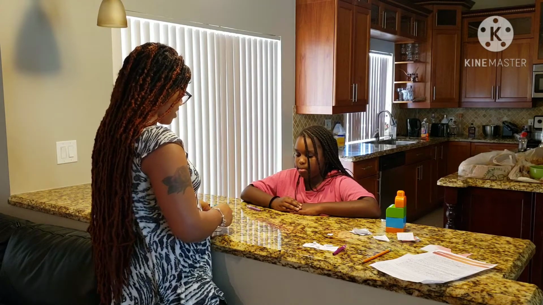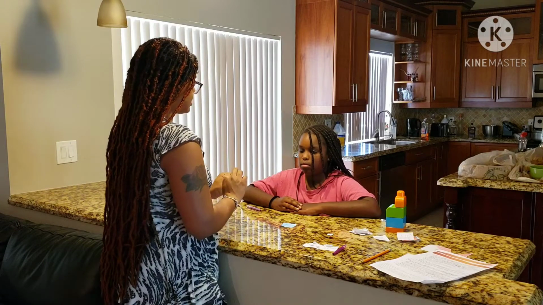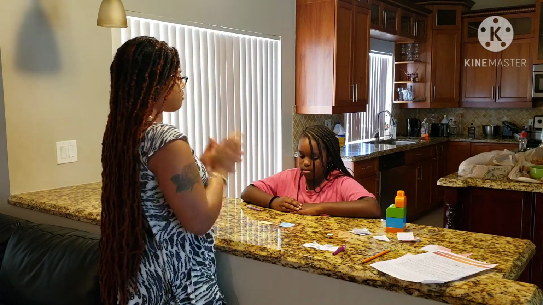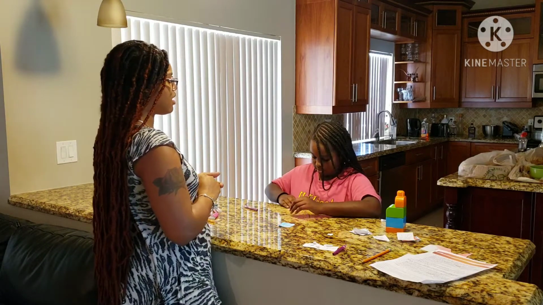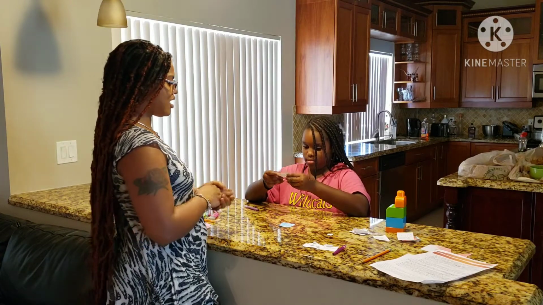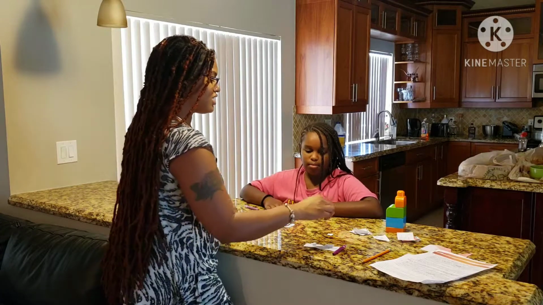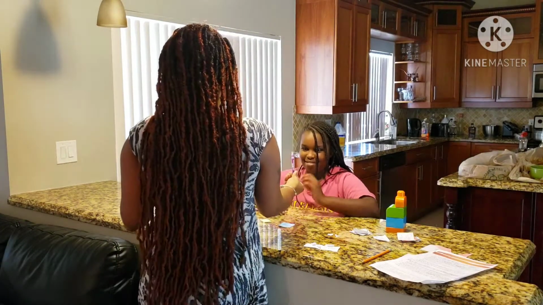We have one more. This is a square, and this is a rectangle. Can you point and pick up the rectangle? Good job. High five. You get another sticker, and look, you made it all the way to the end, and you get your lollipop.